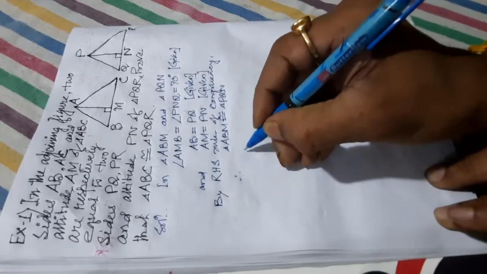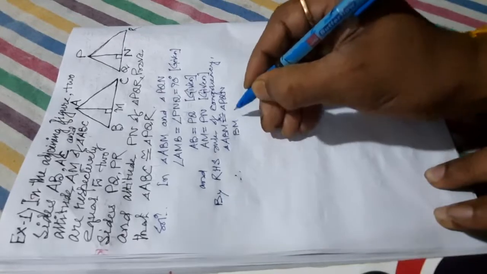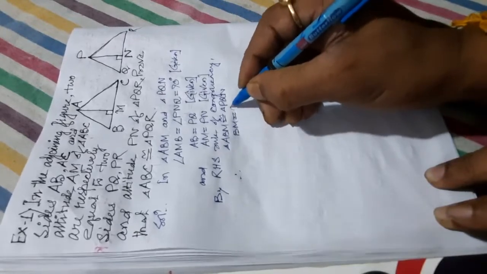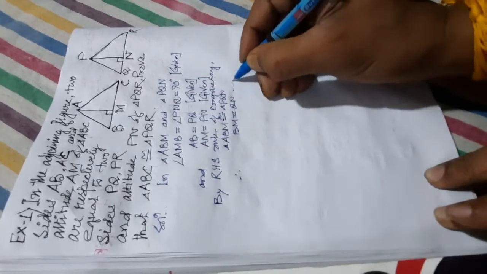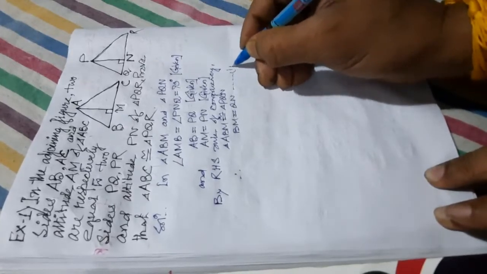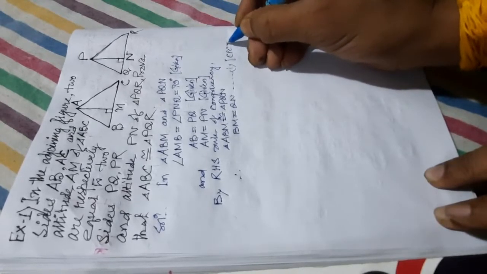Therefore, BM is equal to QN. Corresponding parts of congruent triangles.